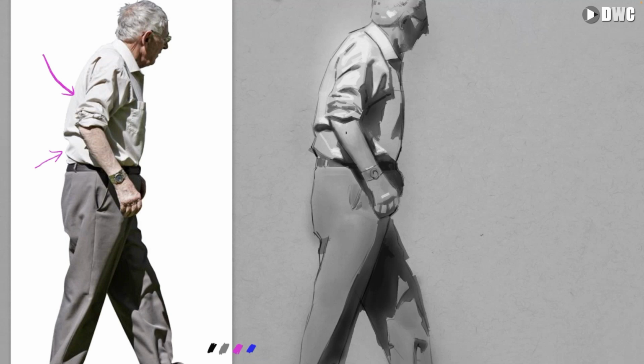The elbow, let's put a little bit of highlight in the elbow. I get that feeling of cylinder form, a little bit of highlight on the elbow there. It should be more subtle, so I'm just going to make it a bit more subtle. And I should use a different brush.